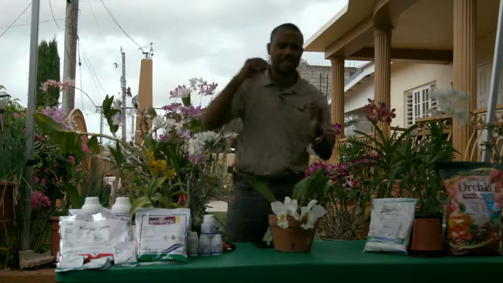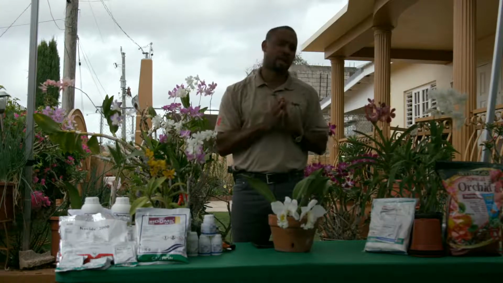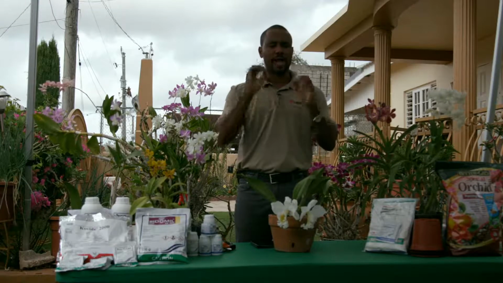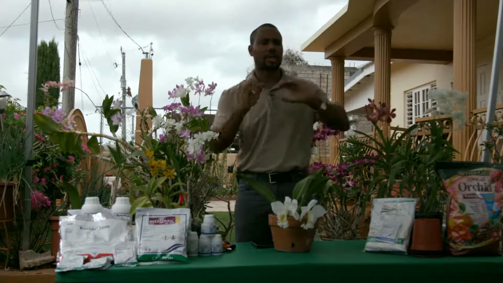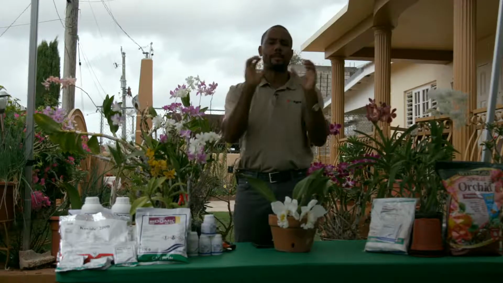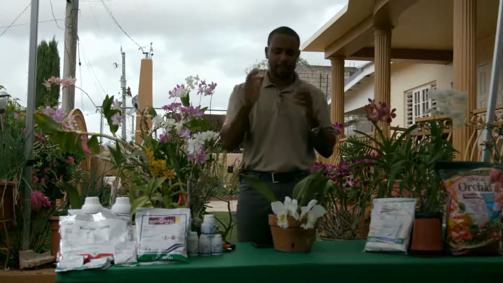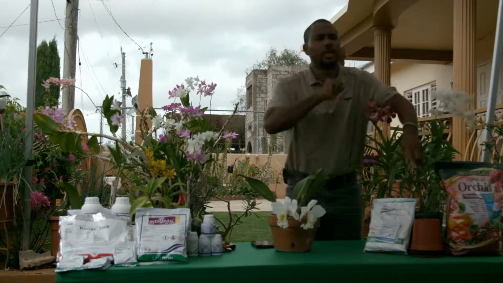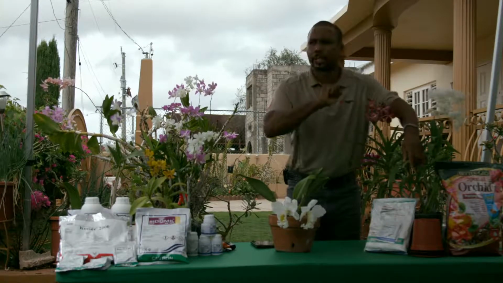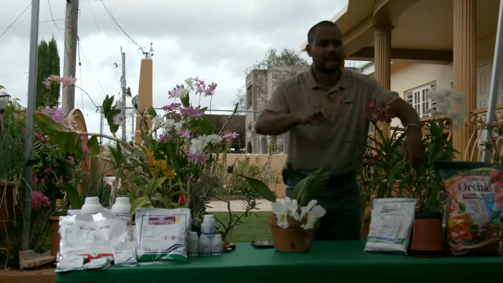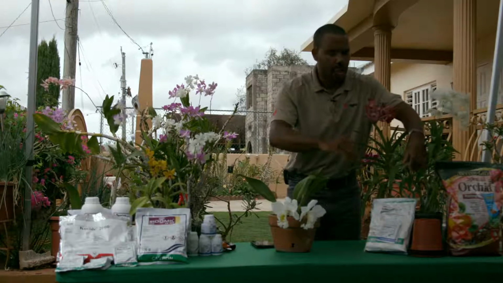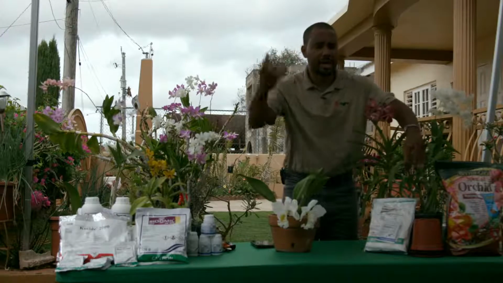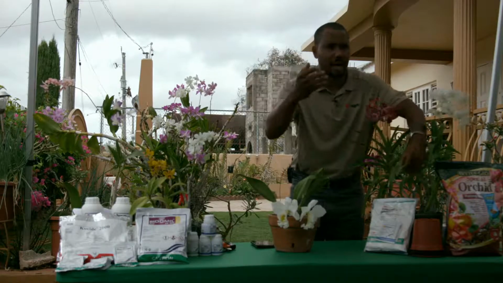Now, let's look at another one, and I hope you're following me. Anthracnose. Now, anthracnose tends to infect the aerial portion of the plant, especially your leaf tips. So what you'll see, especially with your Oncidium category of orchids or your dancing ladies and your dendrobiums, it can affect other orchids, of course, like your vandas, your cattleyas, and so on.